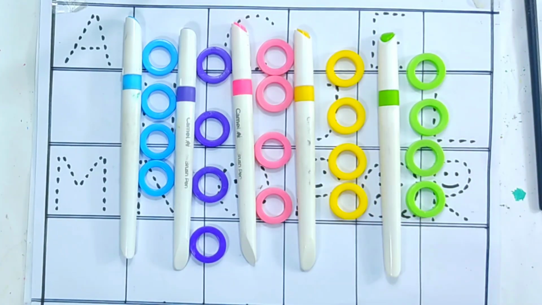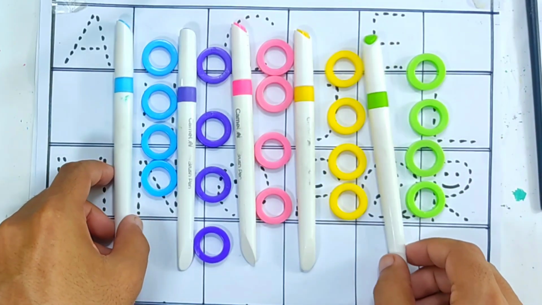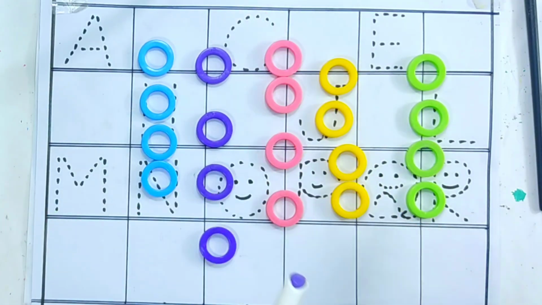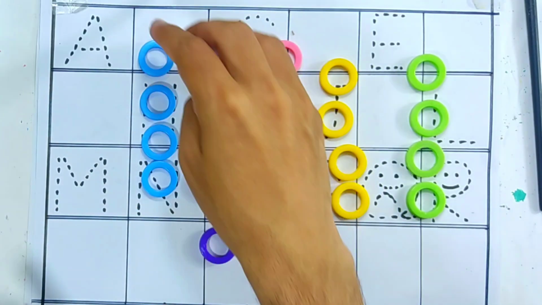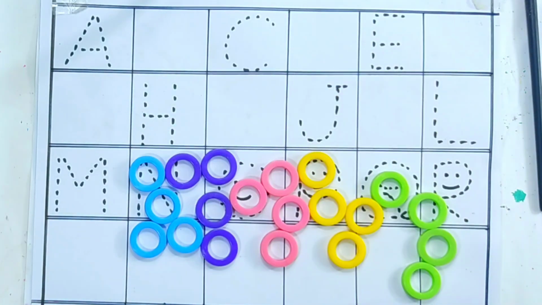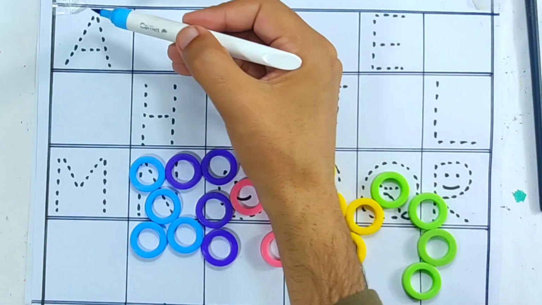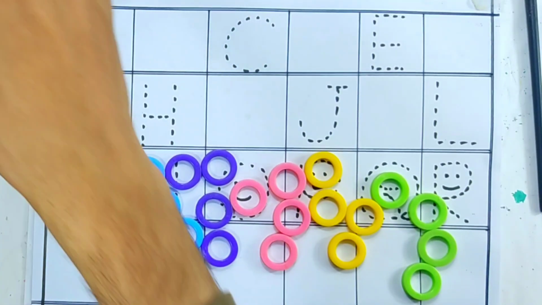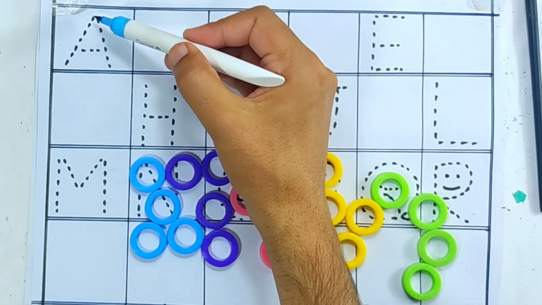Let's start drawing. Sky blue color. Sky blue color.